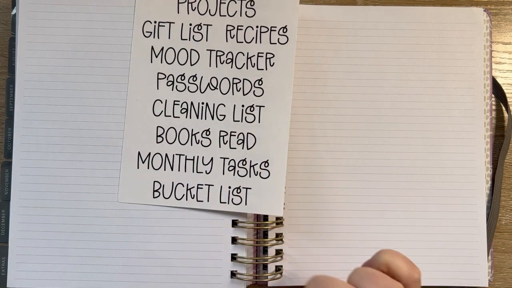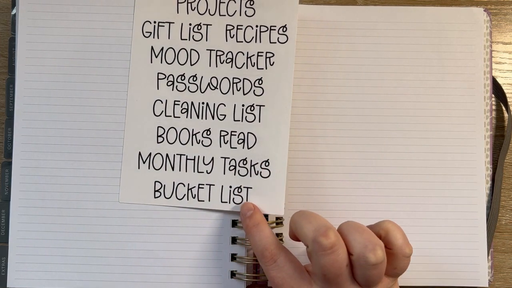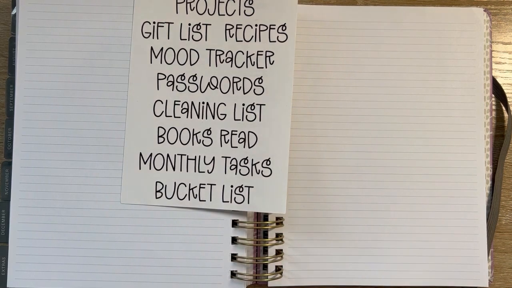Then I'm going to make a monthly tasks list and a bucket list for myself. I'm also going to be doing a fitness tracker. There's not a sticker for that, but I will just make my own title sticker and make that as needed.